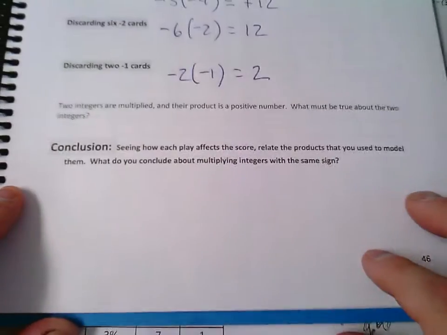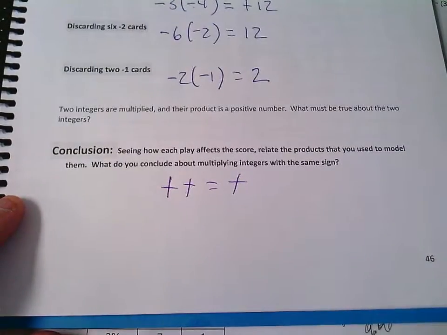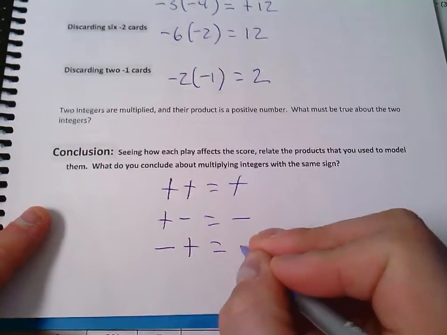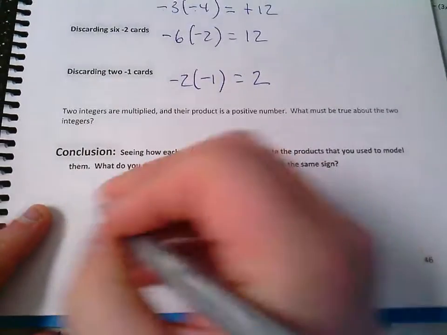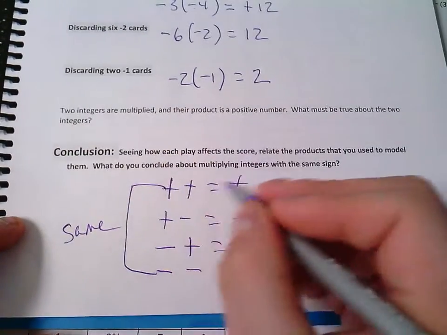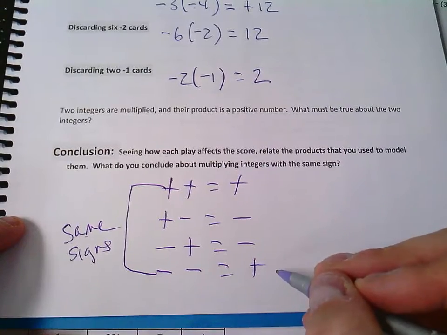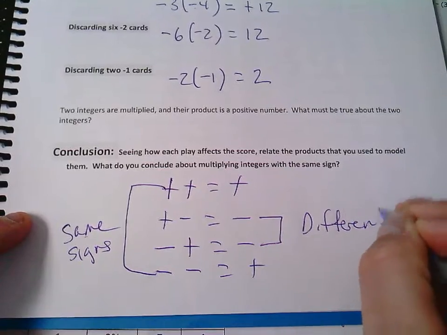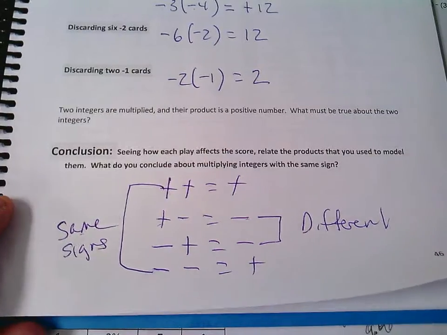All right? So here is the conclusion. The rules for multiplication. Positive times a positive equals a positive. Positive times a negative equals a negative. Negative times a positive equals a negative. And a negative times a negative equals a positive. These two are the same signs. If the signs are the same, it's positive. Okay? These two are different. If the signs are different, it's negative. Right? So the rules for multiplication will be the same for division as well.